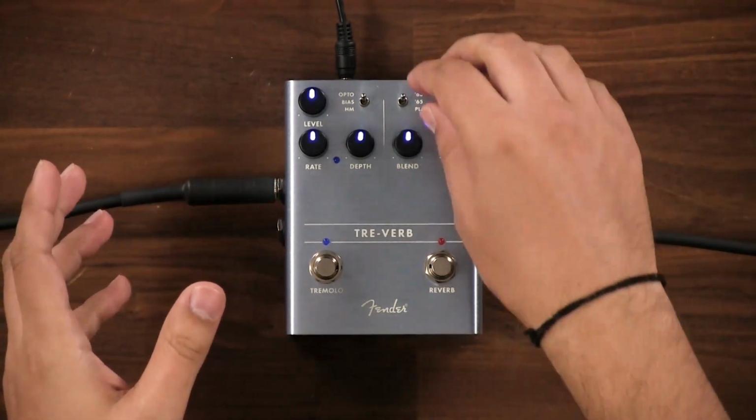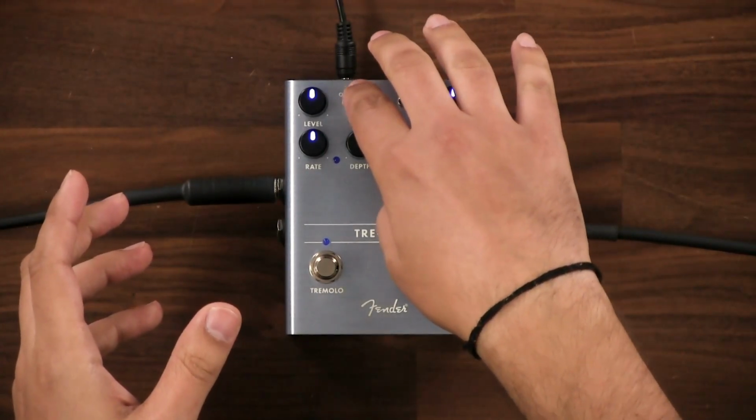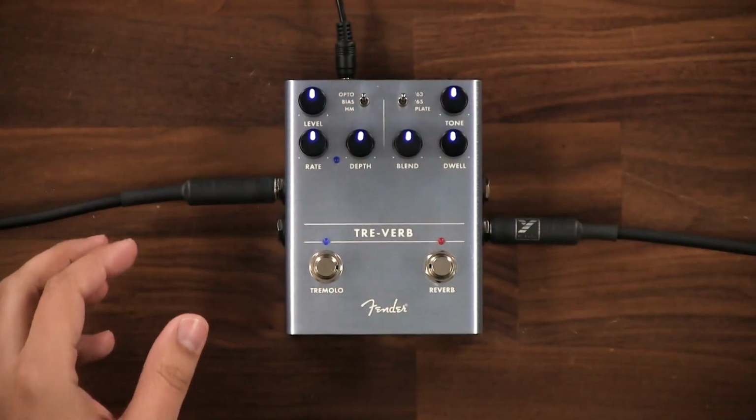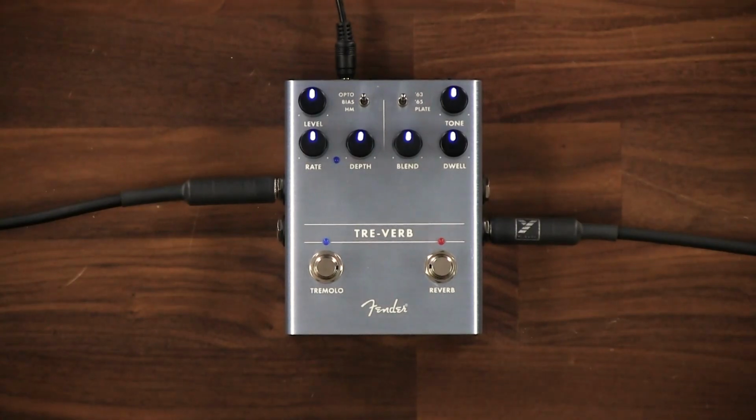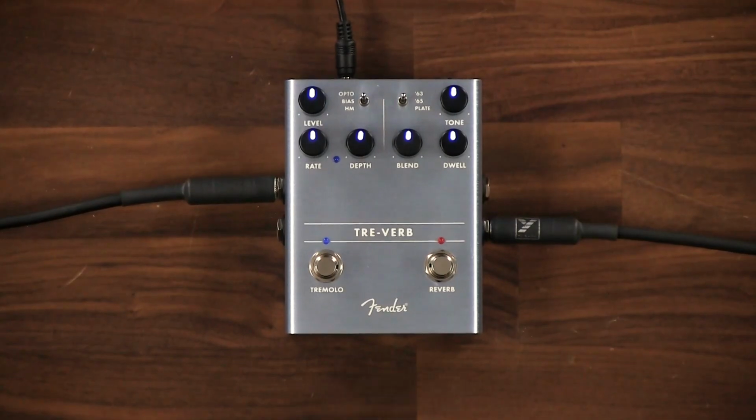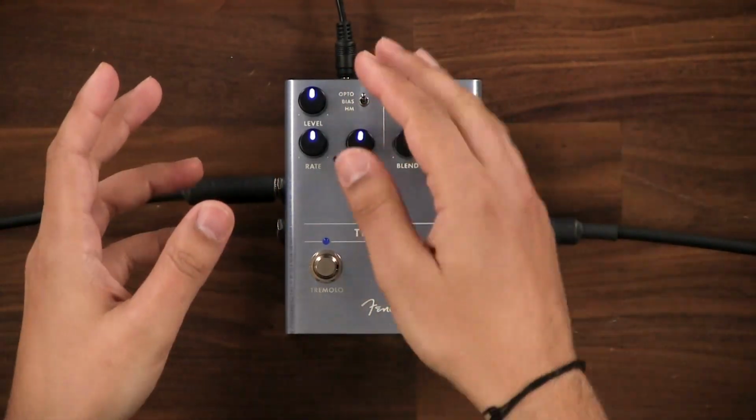On the tremolo side, we have the switch labeled Opto, Bias, and HM. Now, we already did a video on the modulation pedal, so I'm not going to spend too much time here. Hope you all watched that video. But I'm going to run it down for you real quick.